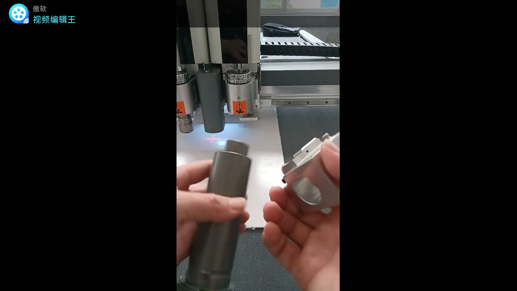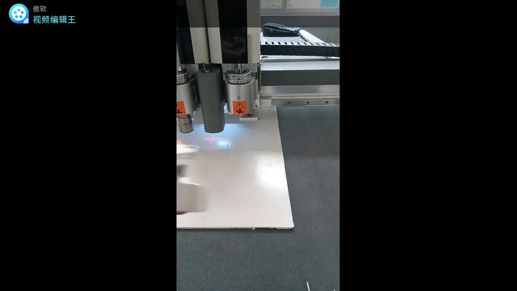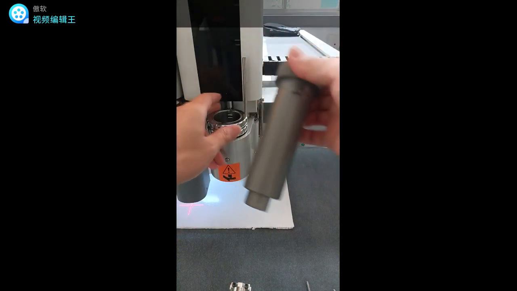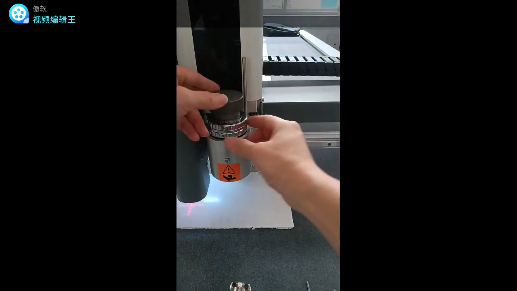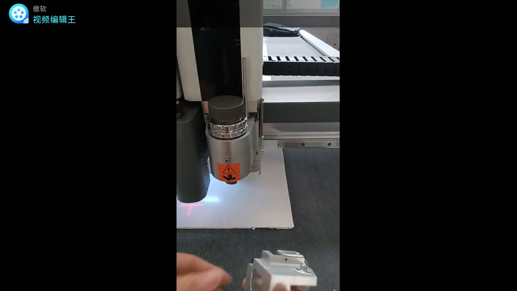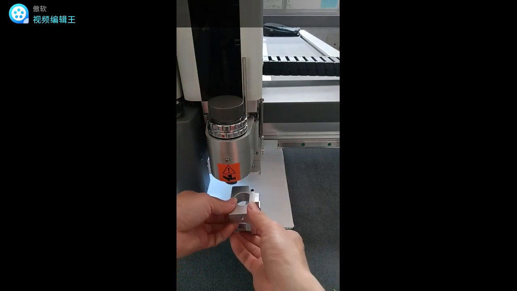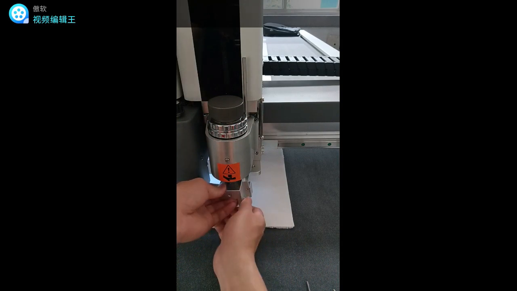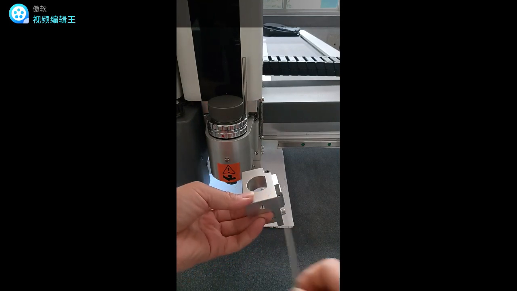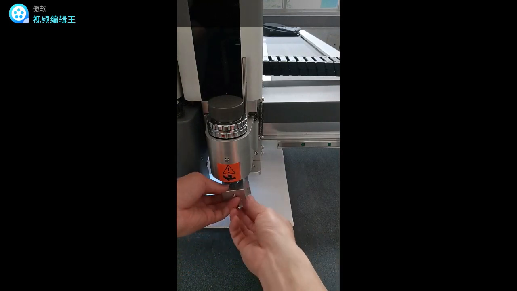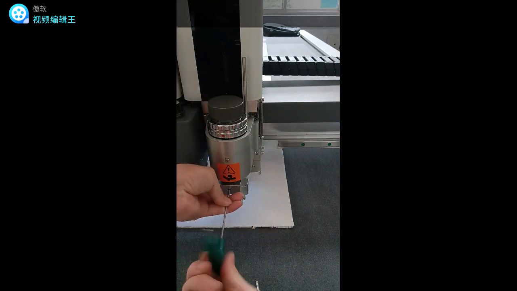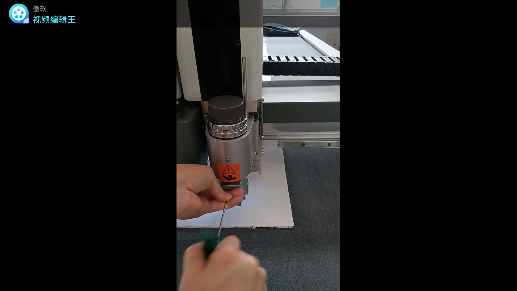Now I will install the tool on this head. First, put on the handle. And then put on this head. And tighten the screw. Okay.